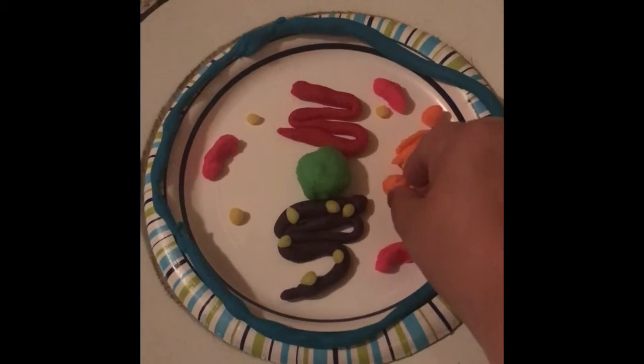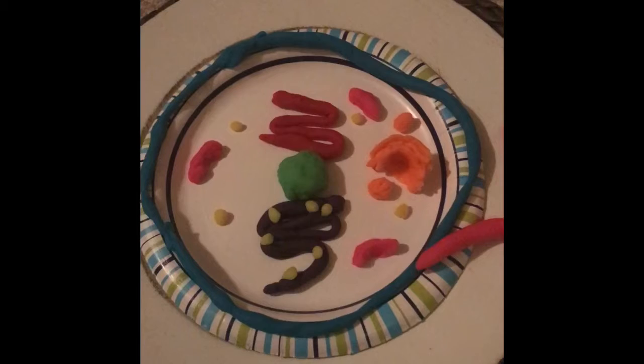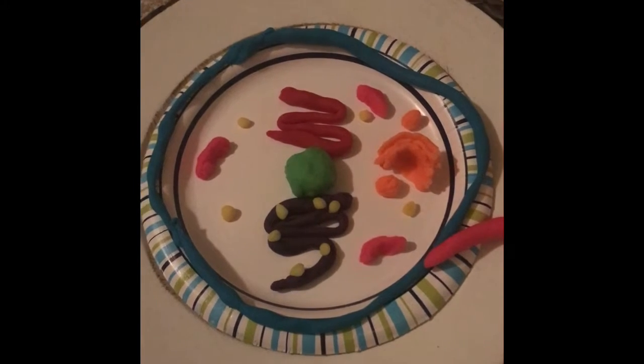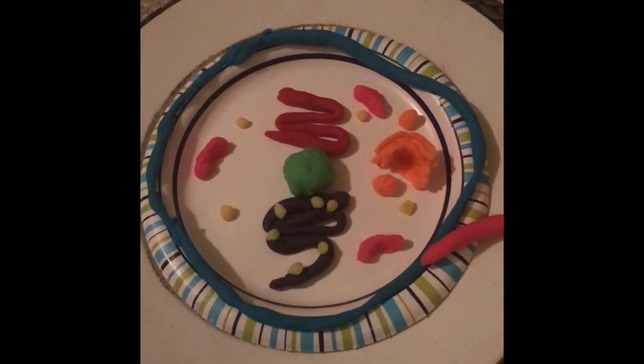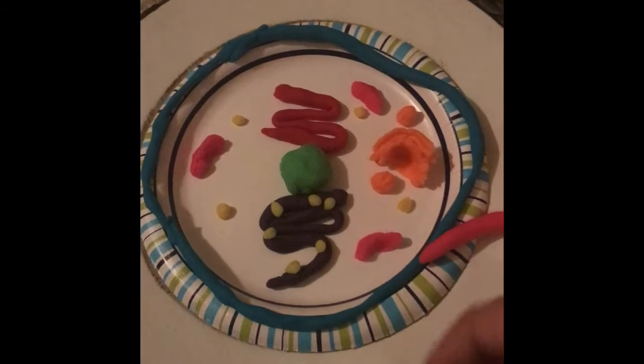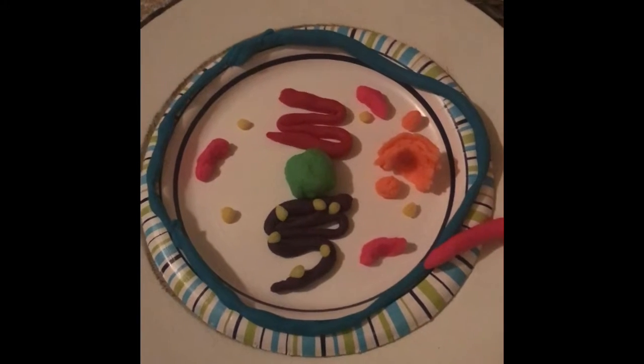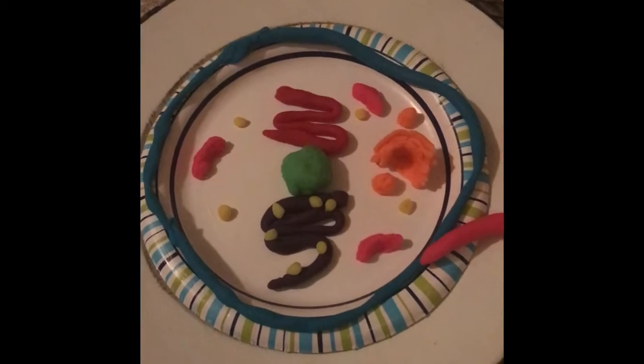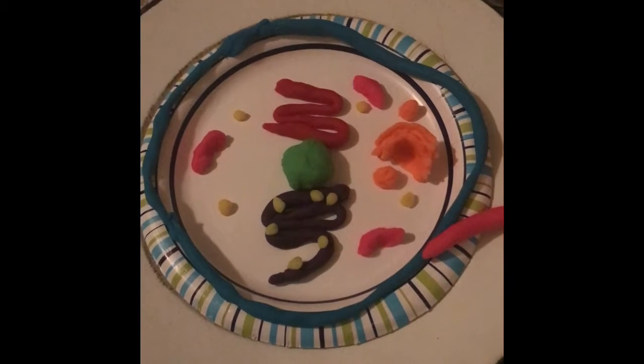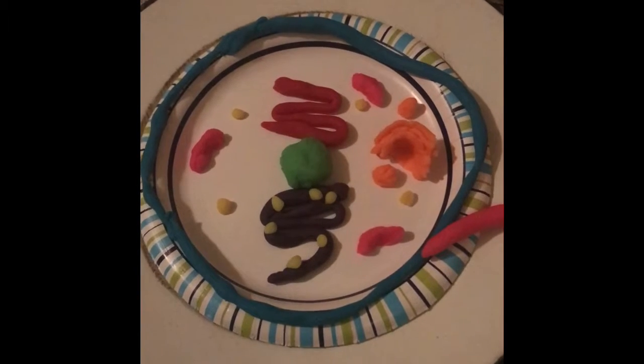Lysosomes are made from the Golgi apparatus. Lysosomes are responsible for destroying old cell parts, cleaning it, hence it sounds like Lysol, lysosomes, and it also gets rid of viruses and bacteria. They're most abundant in white blood cells.